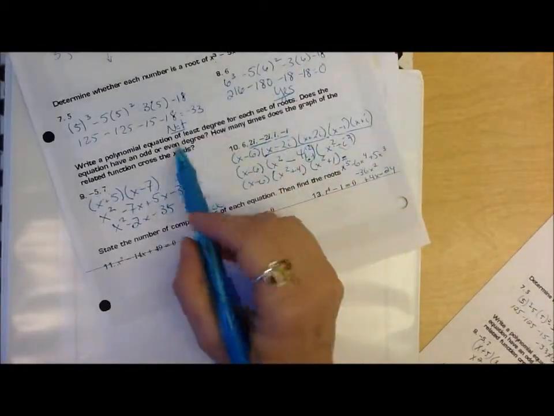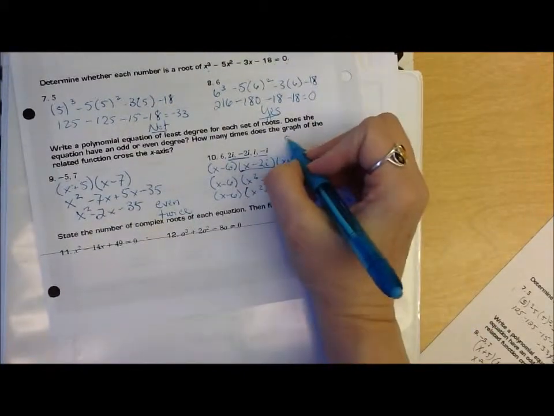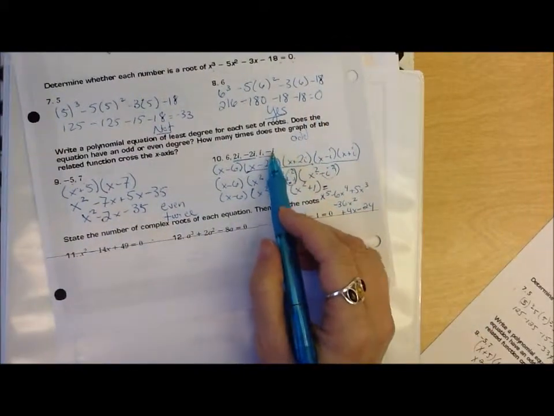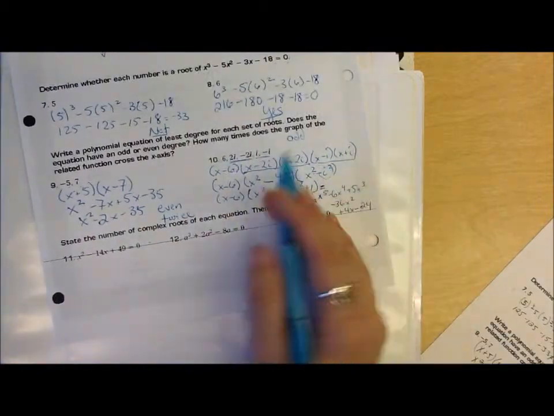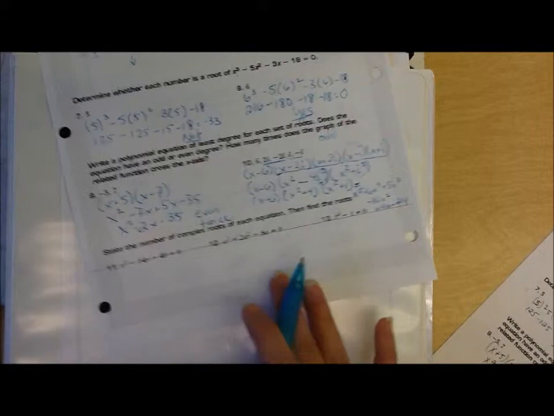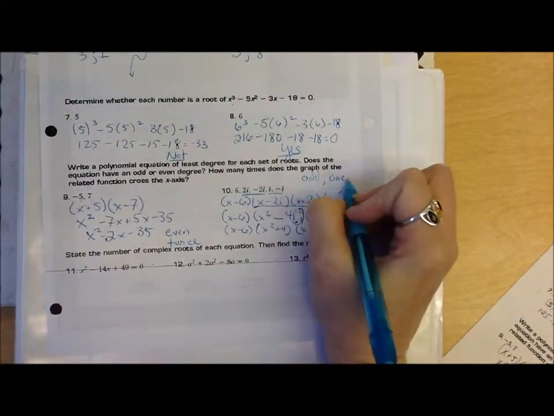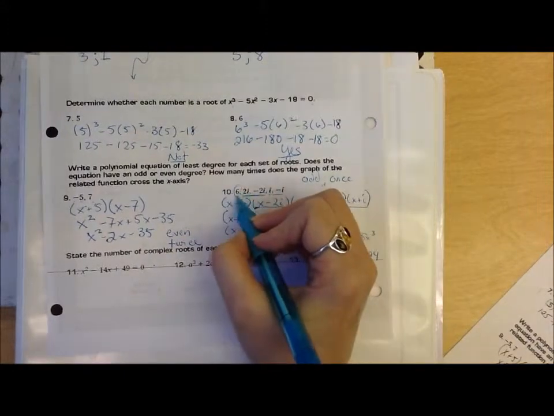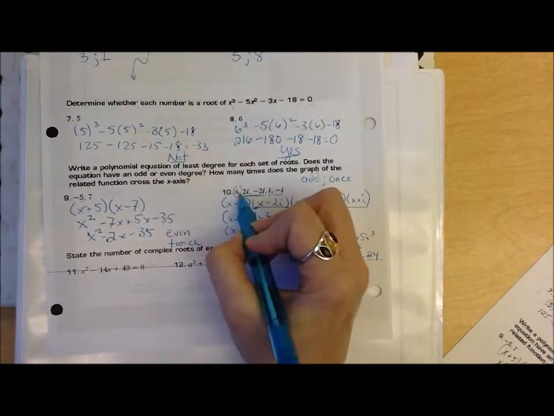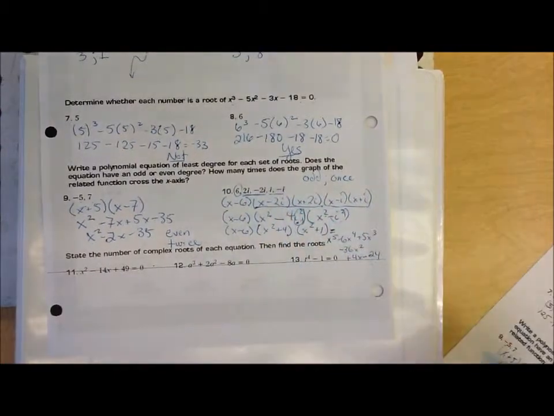We're still going to answer these questions. Is it odd or even degree? That's 5th power, so it's an odd degree, which makes sense. 1, 2, 3, 4, 5 roots. How many times does a graph cross the x-axis? Well, you can try this out by graphing it, but in fact, it will only cross the x-axis once at 6. This is the only real root, therefore it's the only x-intercept. All of these are imaginary roots, so they won't show up on the graph.